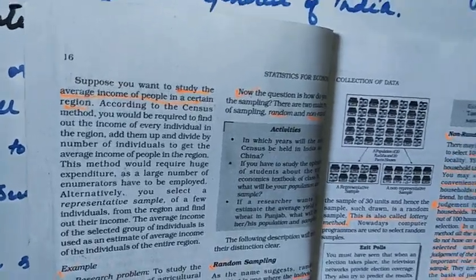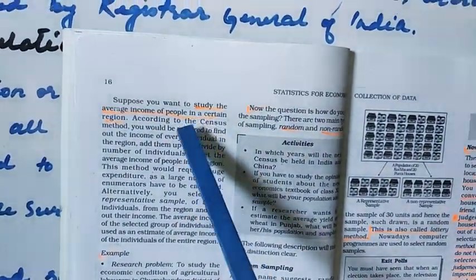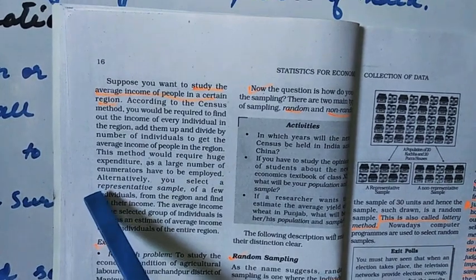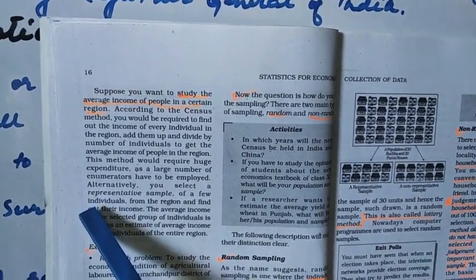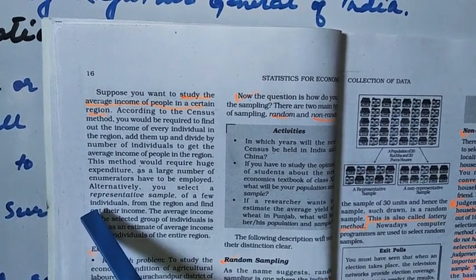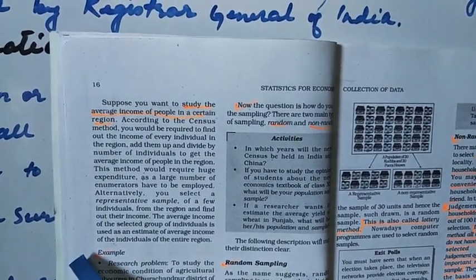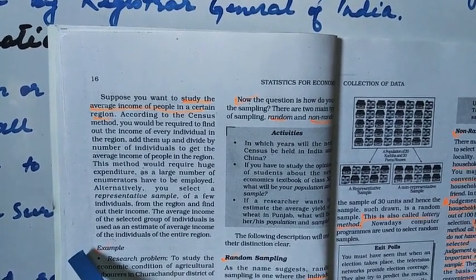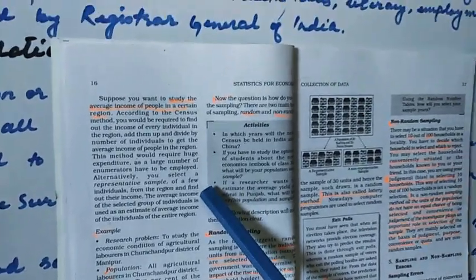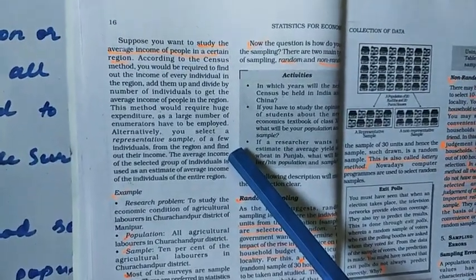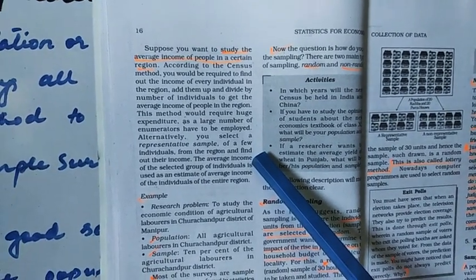Suppose you want to study the average income of people in a certain region. You just want to find out the average income of people in a certain region. According to the census method, you would be required to find out the income of every individual, add them, and divide by the number of individuals. So according to census, you have to take the whole population into consideration.